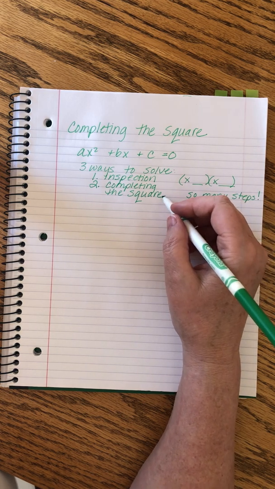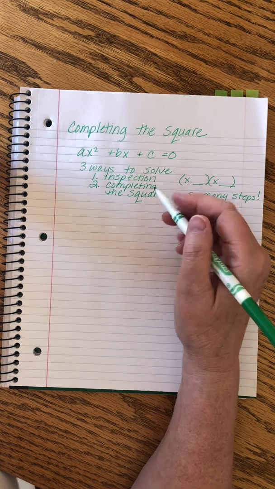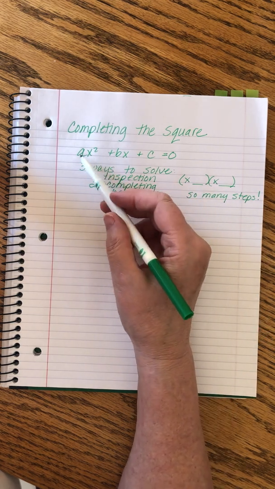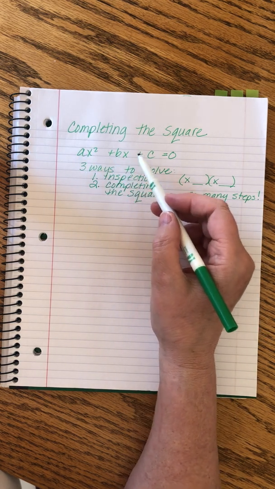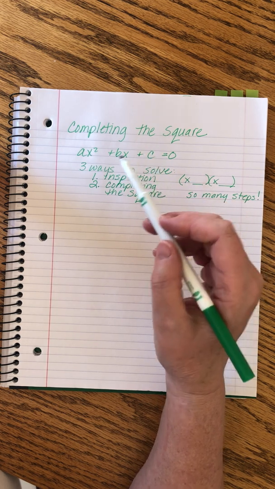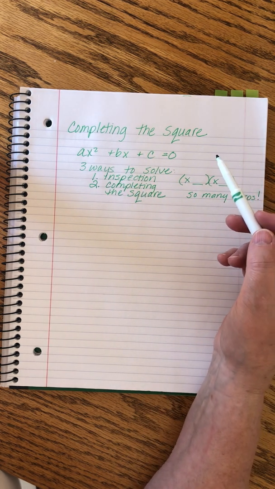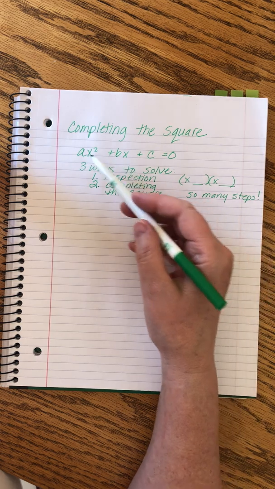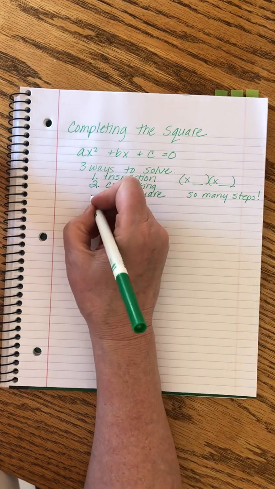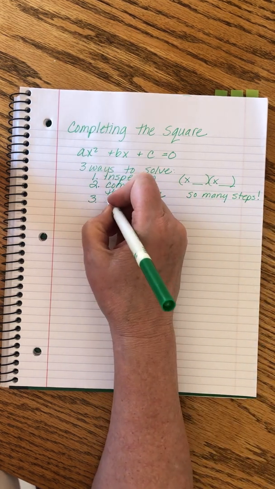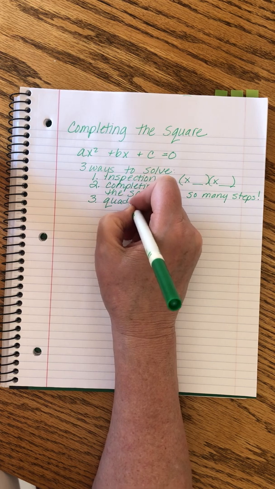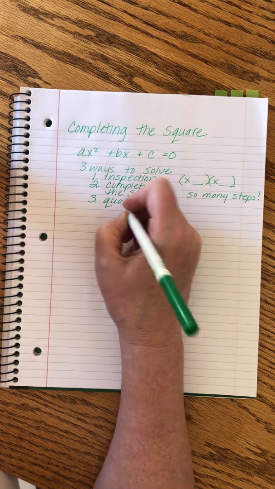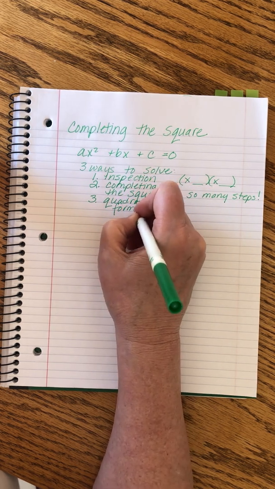They said, what if we found a shortcut? What if we found a formula using the A's and the B's and the C's that would allow you to jump right to the answer without having to do all these ridiculous steps? So that's what they did. And they found what's called the quadratic formula.